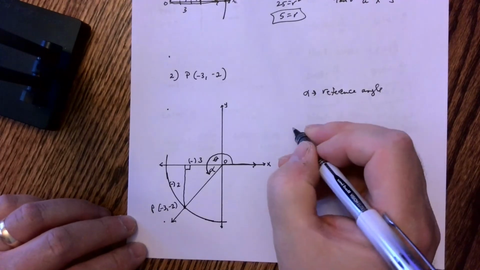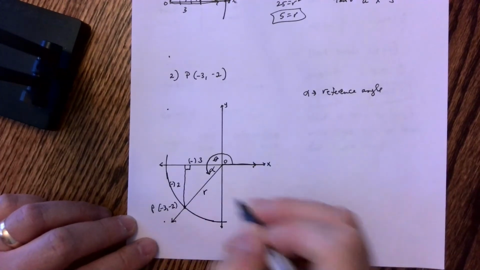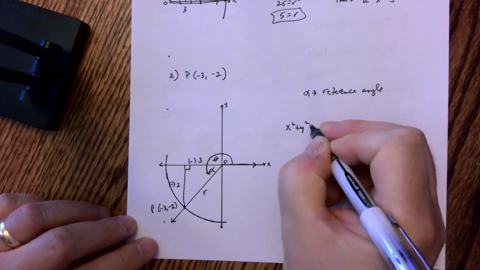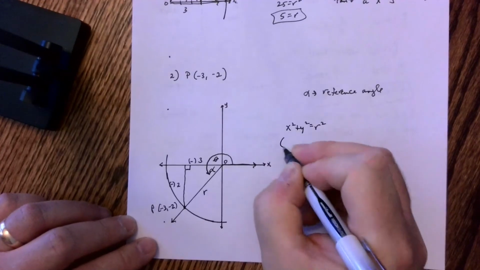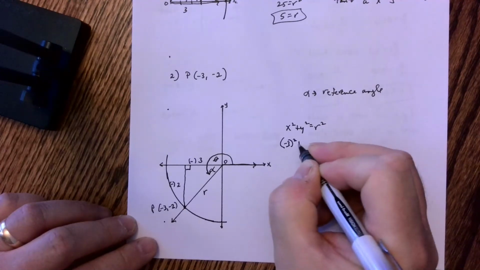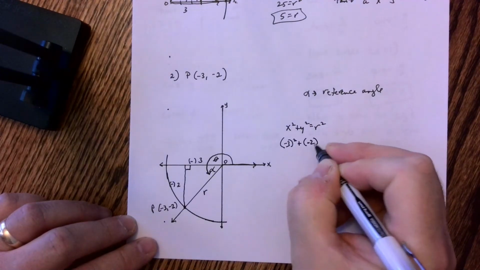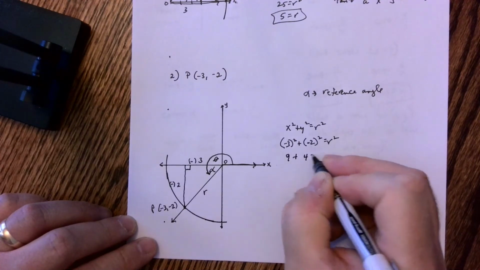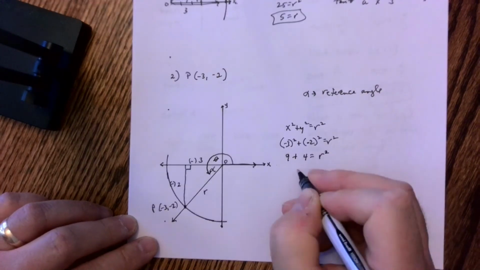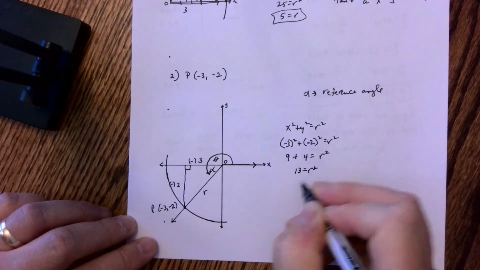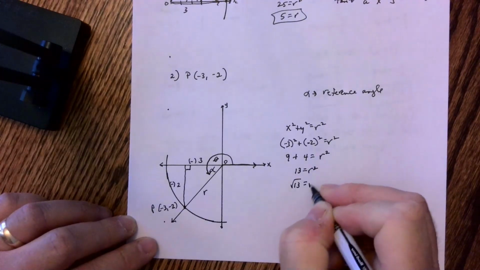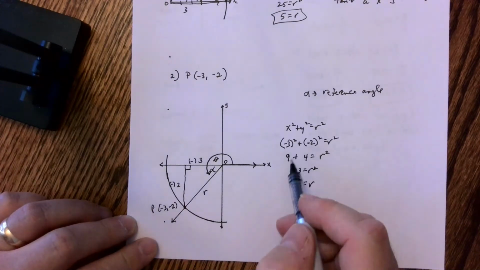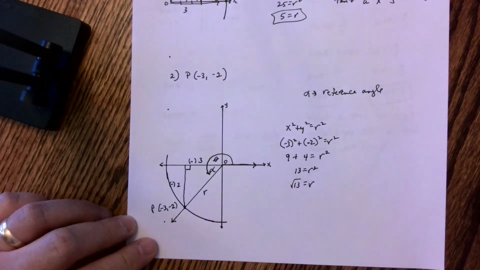Once again, how do we find my r, which is right here? Well, x squared plus y squared equals r squared. So x is -3 squared, y is -2 squared, and that equals r squared. So we're going to get 9 plus 4 equals r squared. 13 equals r squared. So the square root of 13 equals r. Okay, now once again, -3 squared is positive 9. We should know that by now.